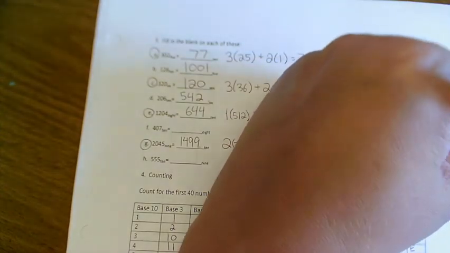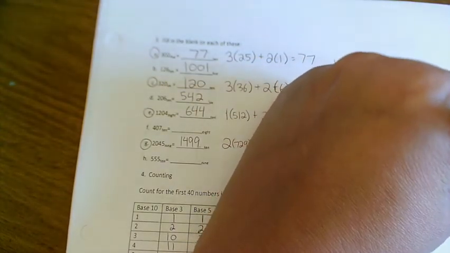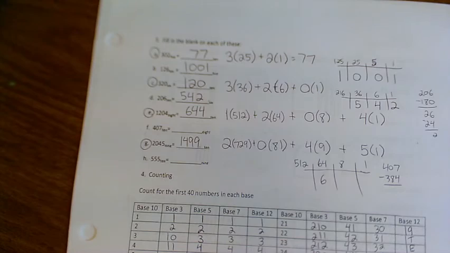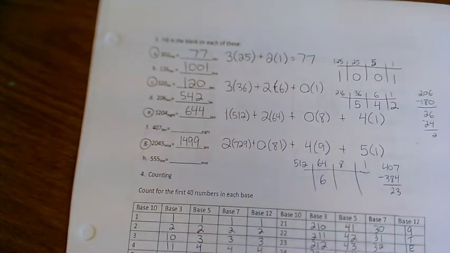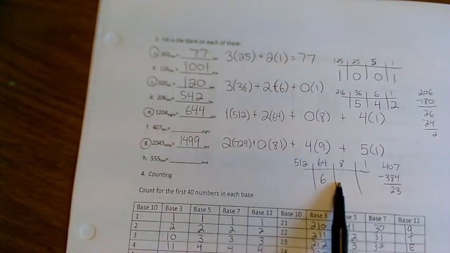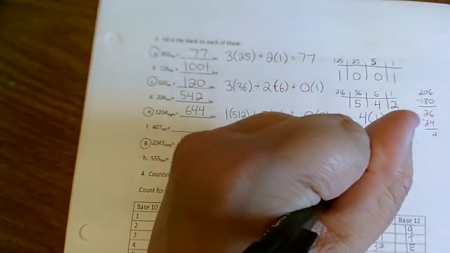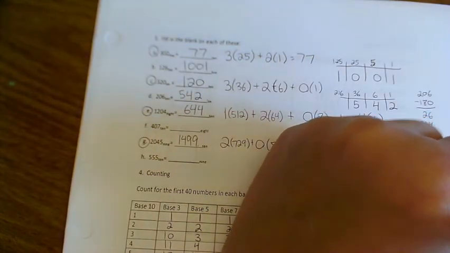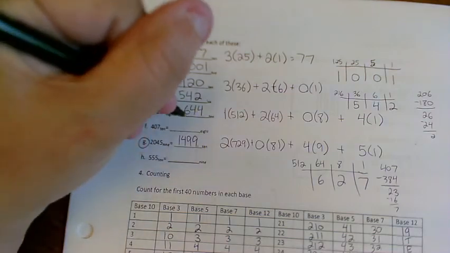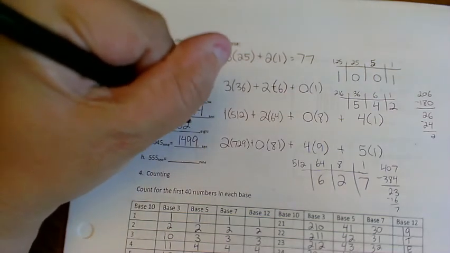So if we had 407 and then we just used 384, that would leave us with 23 units. So if you had 23 units, how many longs could you make if they're 8 apiece? That should be just 2. So that would be 16 of them. And then 23 minus 16 leaves you with 7. So this should be the number 627.